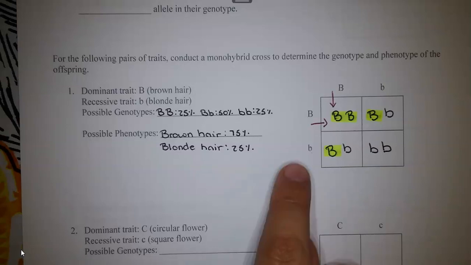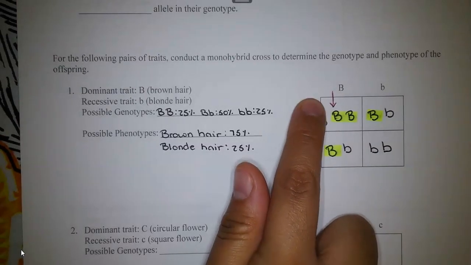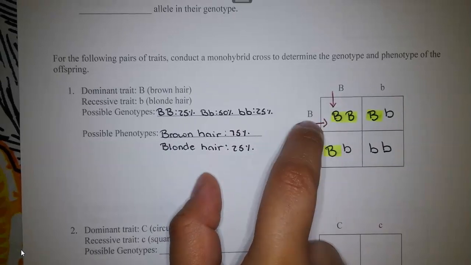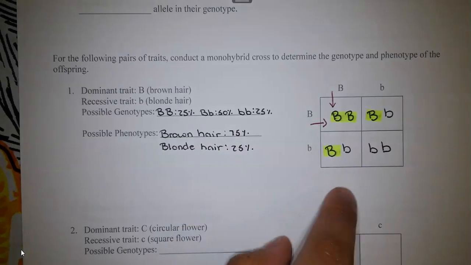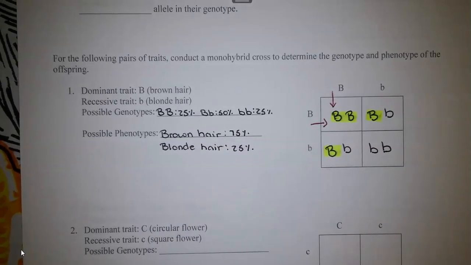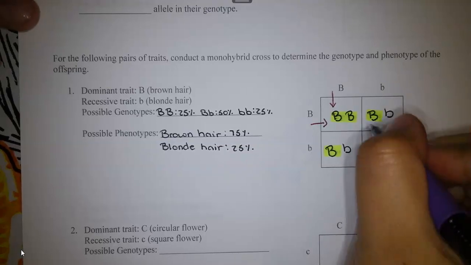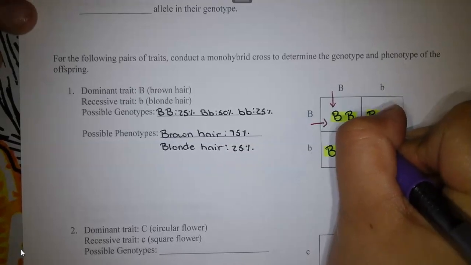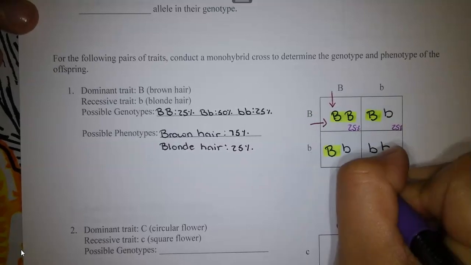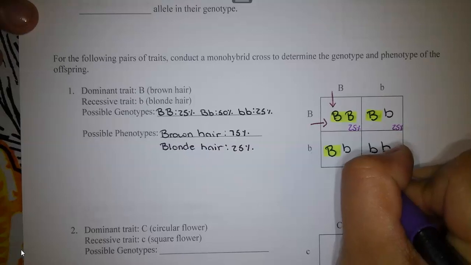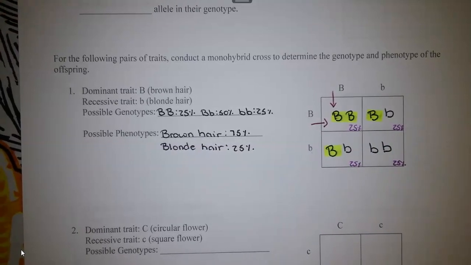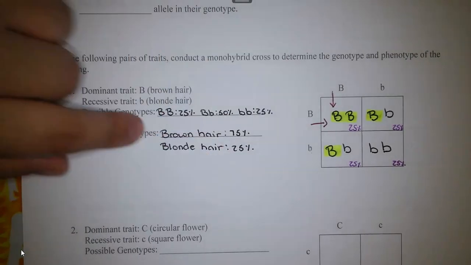Really quick, I suggest you write or draw in your arrows. It does help whenever I'm filling in my Punnett square. And then if you need, you can put 25%, 25%, 25%, and 25%. That way it's easier for you to fill in this area.